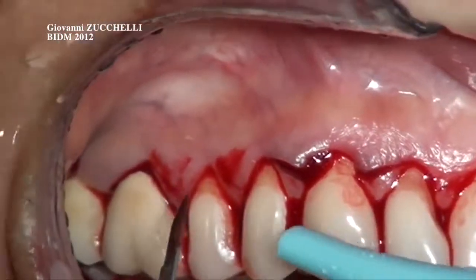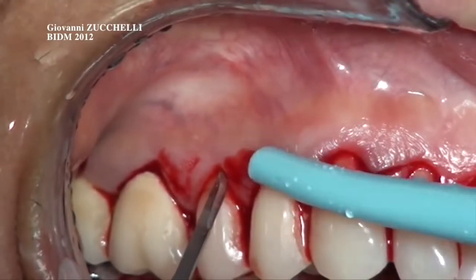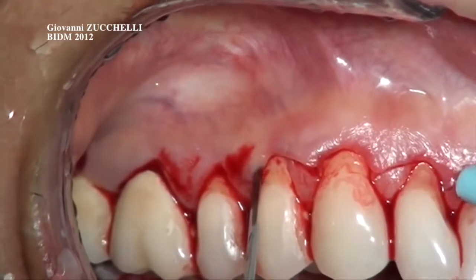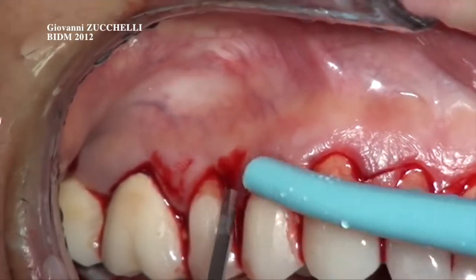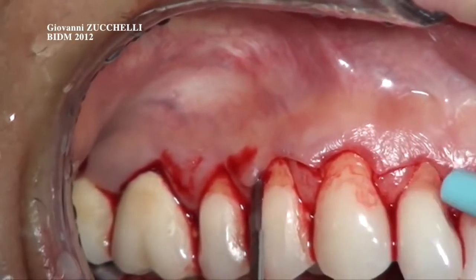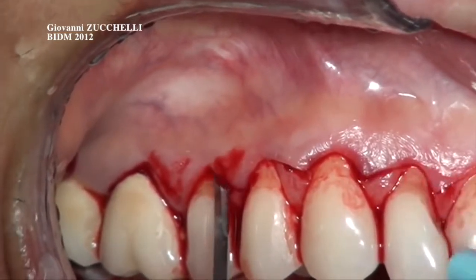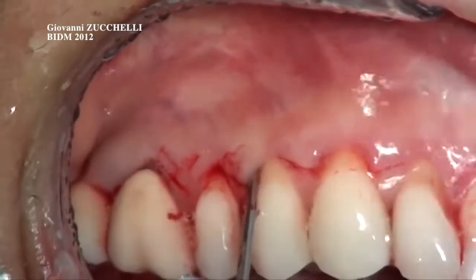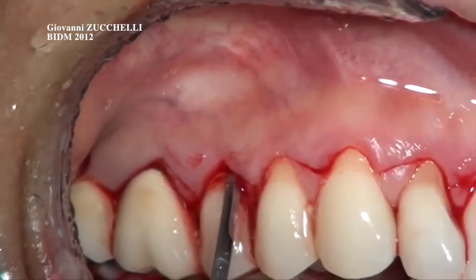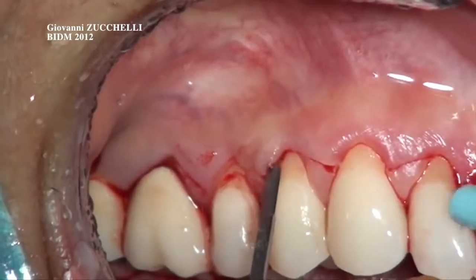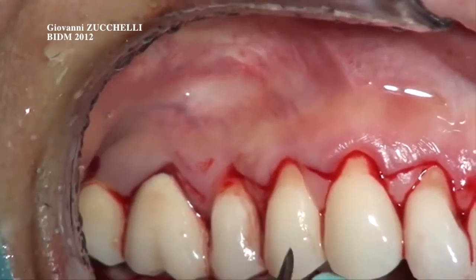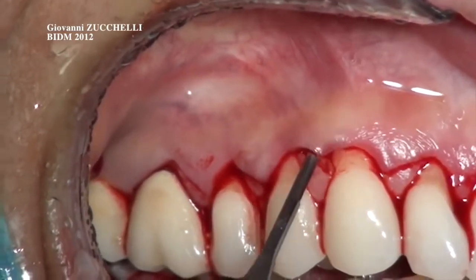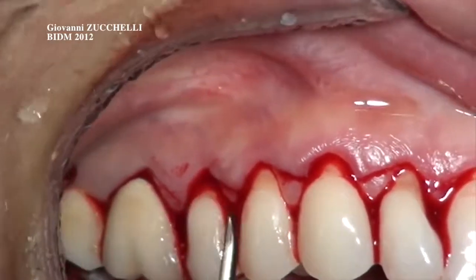Now we go to the 4. Come here, follow the incision line, open the tip of the papilla. Now the tip is above my knife. May I have some saline, please? Okay, that's enough. Again, the surgical papilla is that area connecting the probable area of the two adjacent gingival recessions.